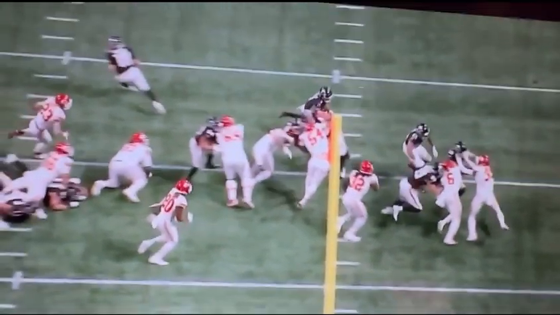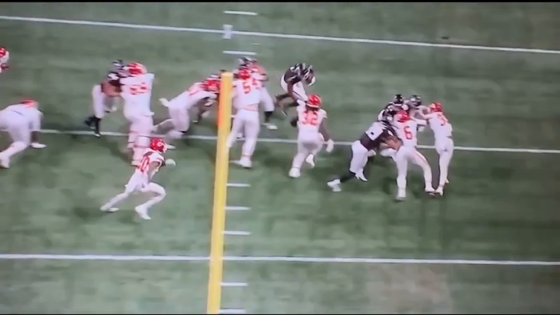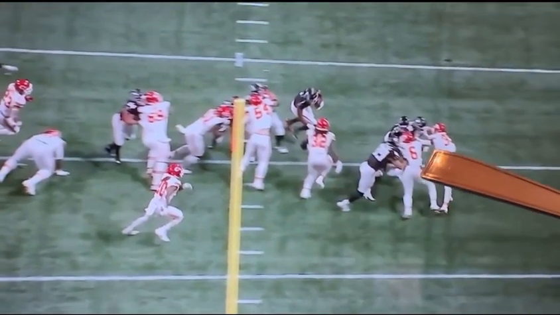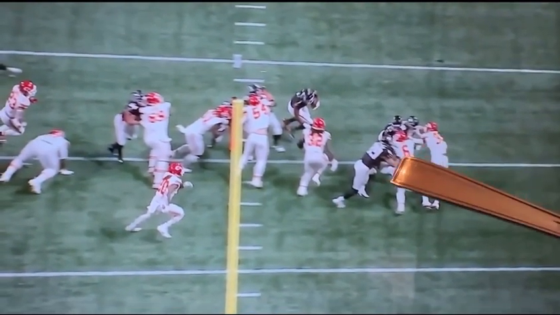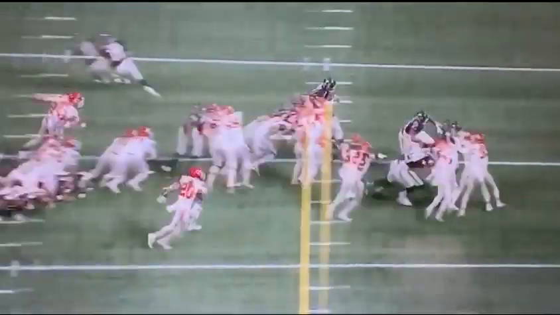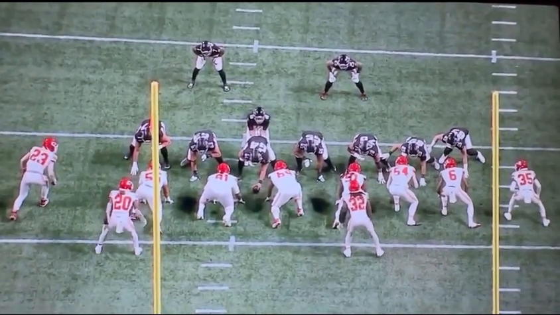Look at this guy. This is a good job of setting the edge right here. Because even if Bolton's blockers make this block, the edge is pretty well set by two smaller defenders. I mean, the Chiefs just did a heck of a job winning this rep. So that's how this play happens.